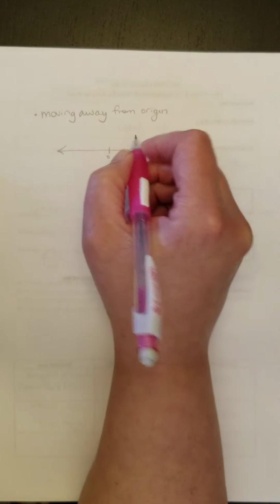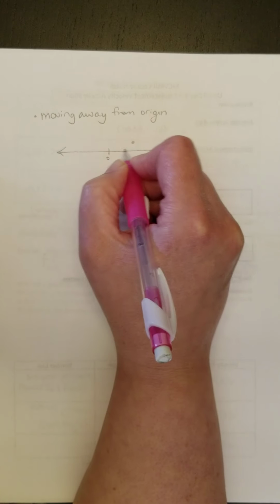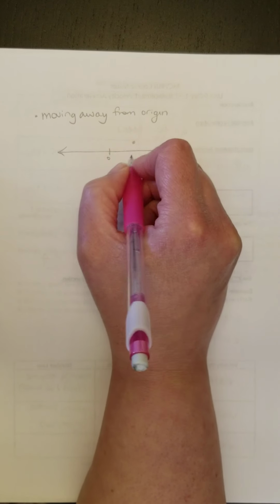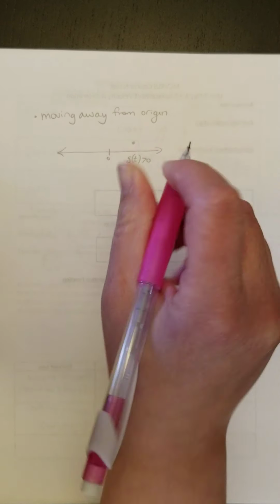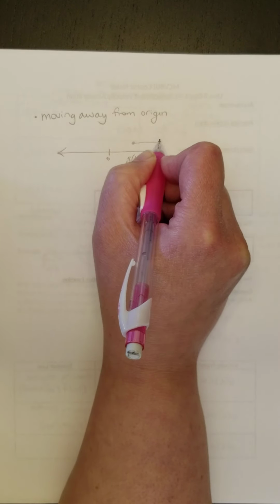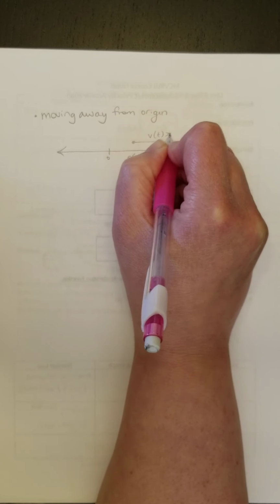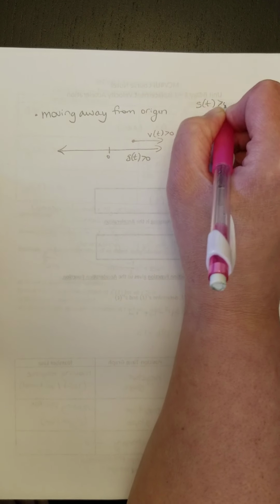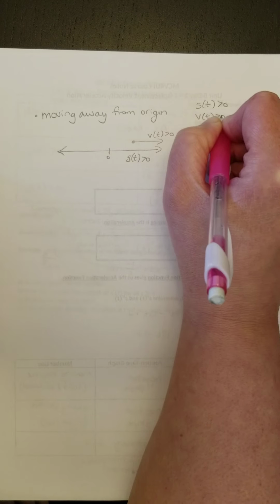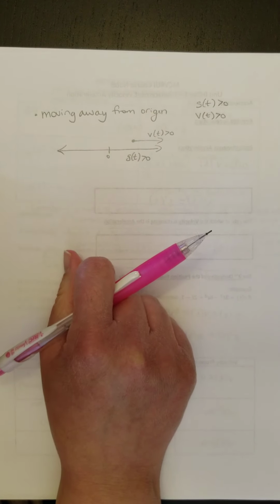So if that's my origin, maybe my position is on a positive side, in a positive value. So here, s(t) is positive. If this is moving away from the origin, my velocity would be positive to make it go further away from the origin. Okay, so that's one case. So basically, if s is positive and v is positive, you are in a positive direction compared to the origin, and you're moving more in a positive direction. So you're going away from the origin.